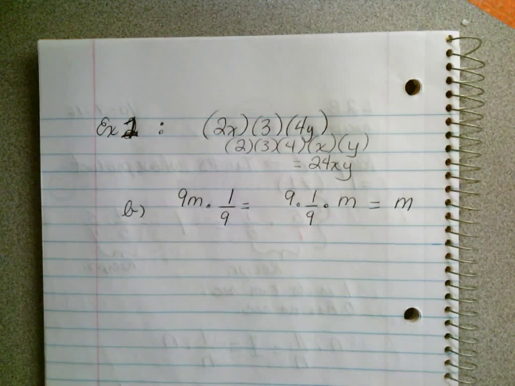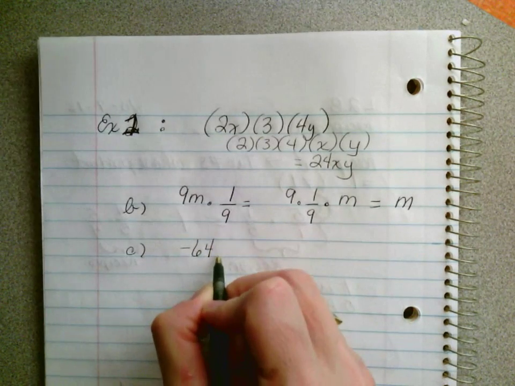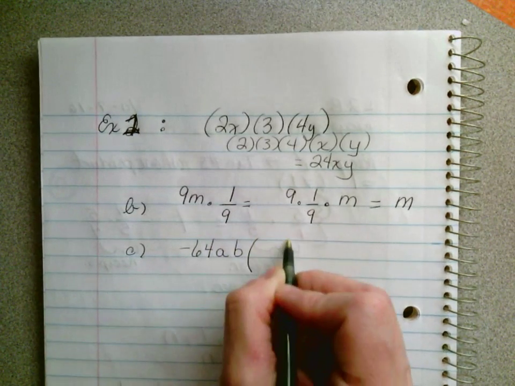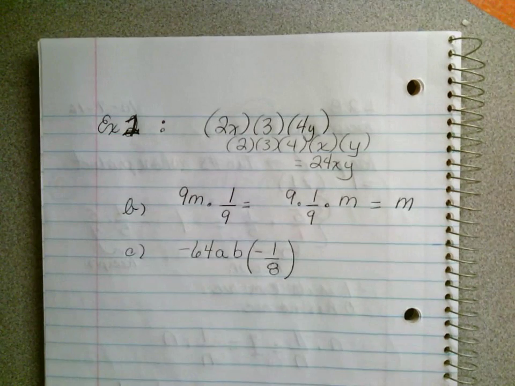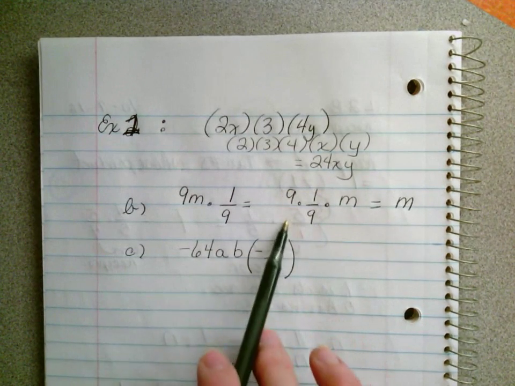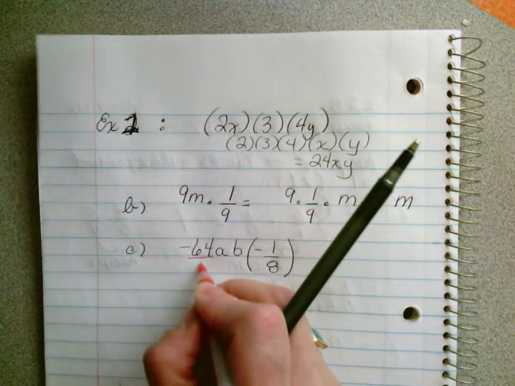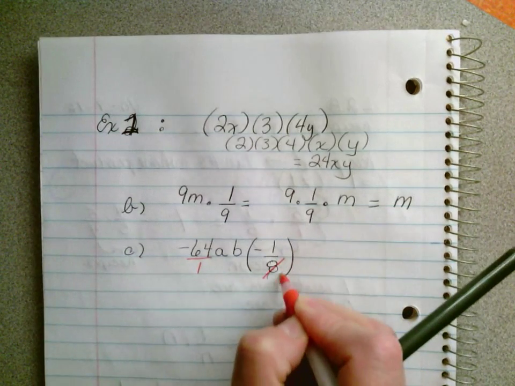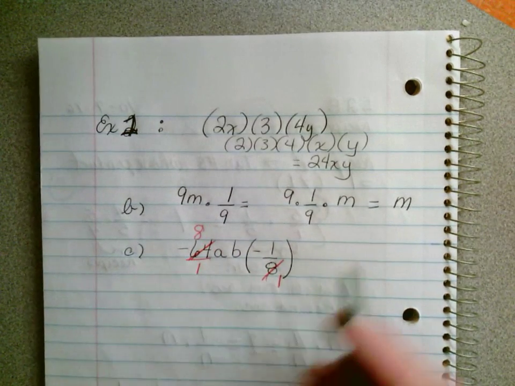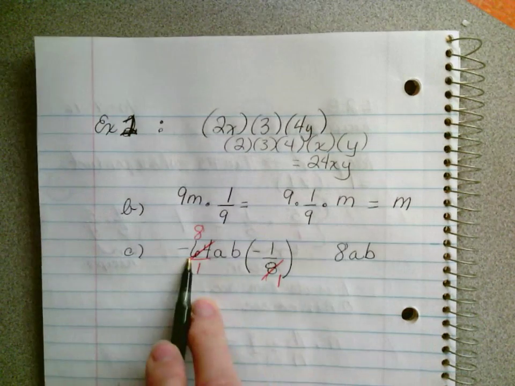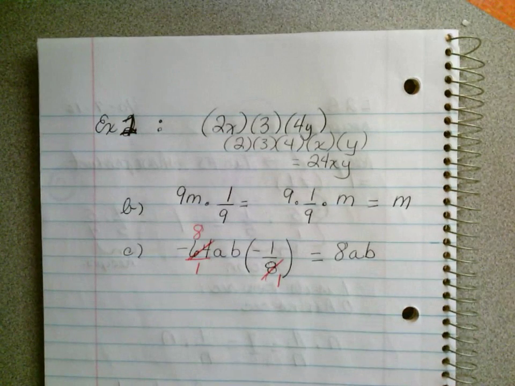A more difficult representation of that is going to be the next one I'm going to share with you. I'm going to call it letter C. Negative 64 times A times B times negative 1/8. What Jada already identified is you don't even have to maneuver the stuff around. When you are multiplying in order, all you got to do is look for opportunities to cross cancel. So I would simply make that a 1, make that negative 64 a negative 8, and now the end is going to be 8AB. Negative 8 times A times B times negative 1, positive 8AB.